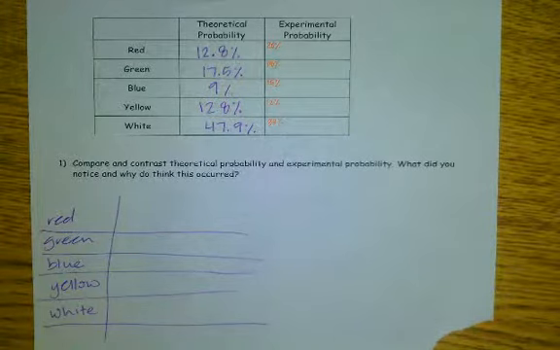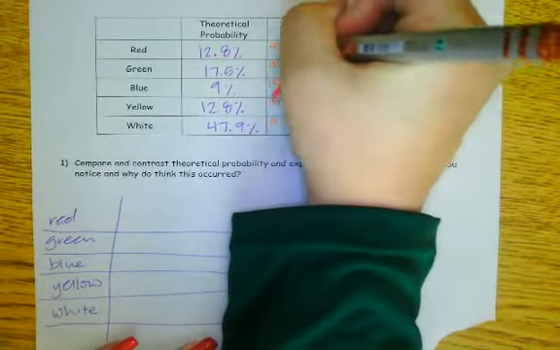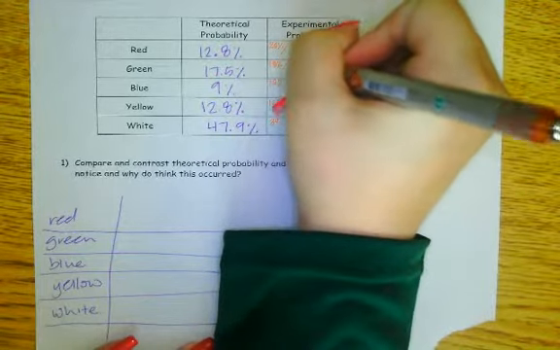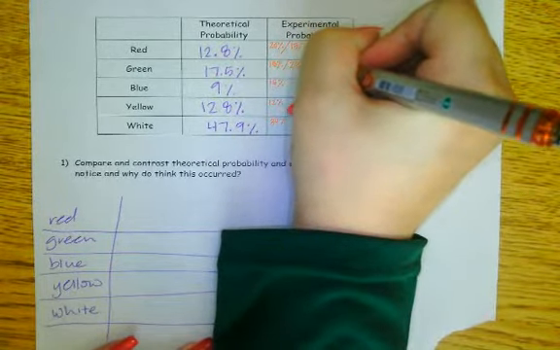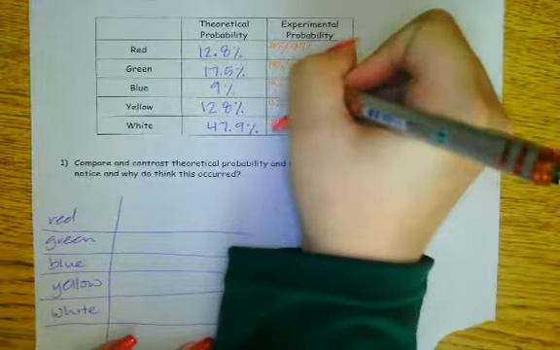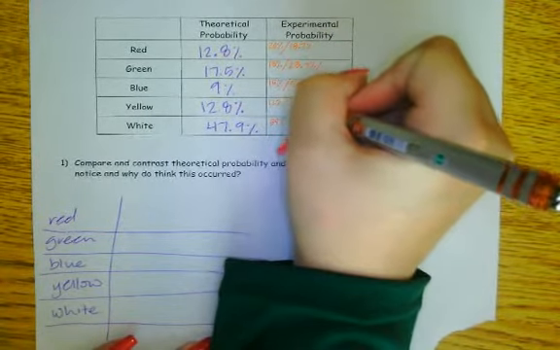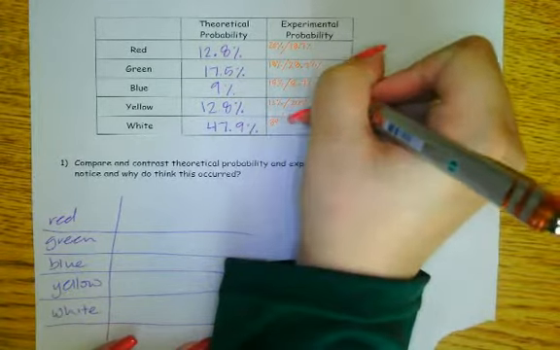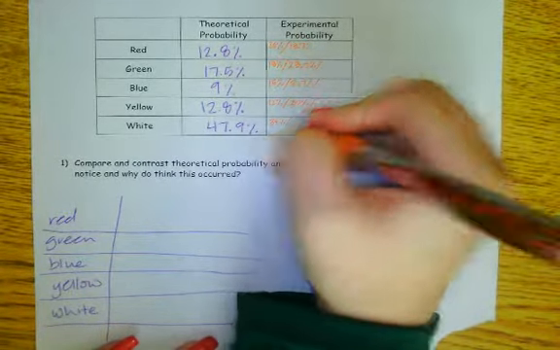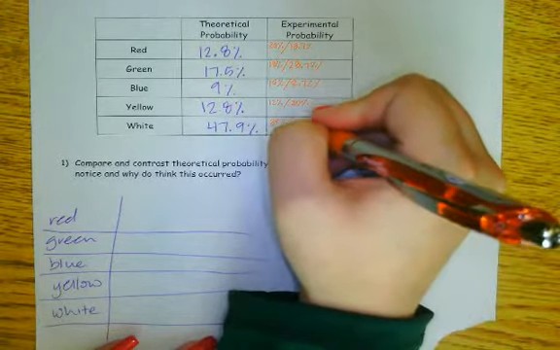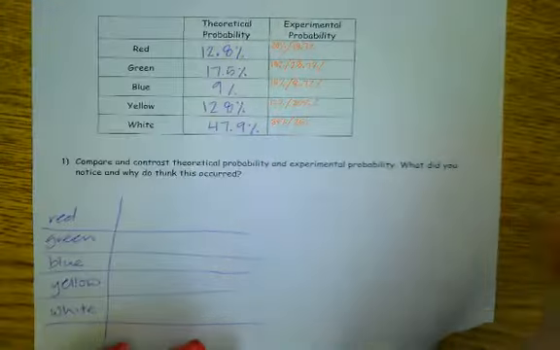Alright, Carson, your guys' data. Okay, red we have 13.7%. Green was 23.7%. 23 point what? 7%. Okay. Blue was 8.7%. Yellow was 20%. Okay, yours wasn't accurate at all. But yours you were. And white? 35%. Awesome. And do you guys have anything to add to what they said about number 1?